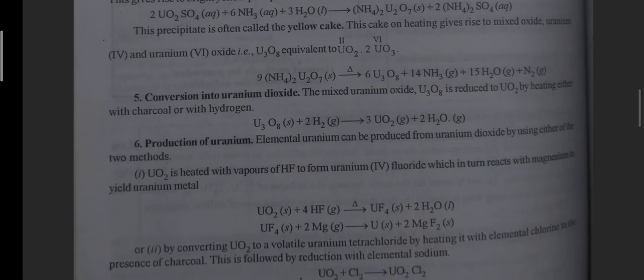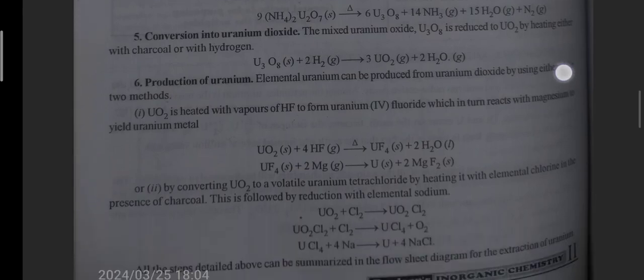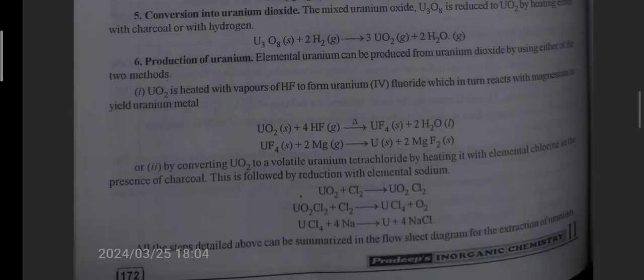Next step is conversion into uranium dioxide. The mixed uranium oxide U3O8 is reduced to UO2 by heating either with charcoal or with hydrogen. Next step is production of uranium. Elemental uranium can be produced from uranium dioxide by using either of two methods.